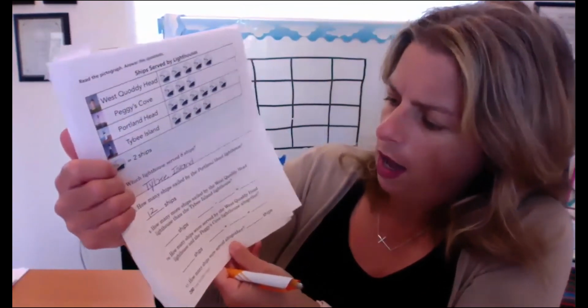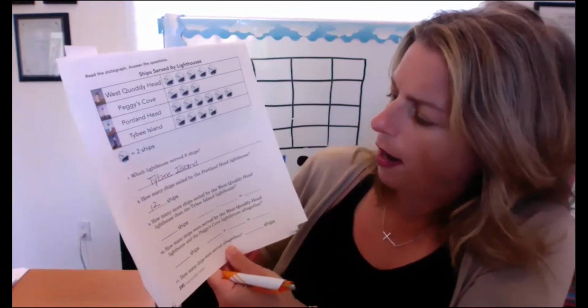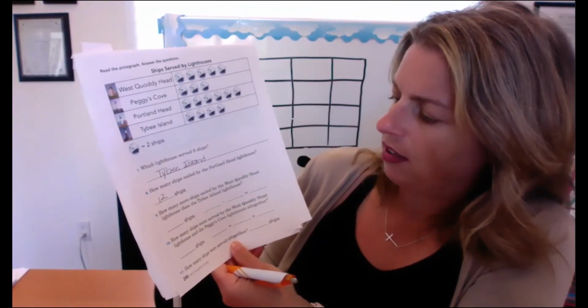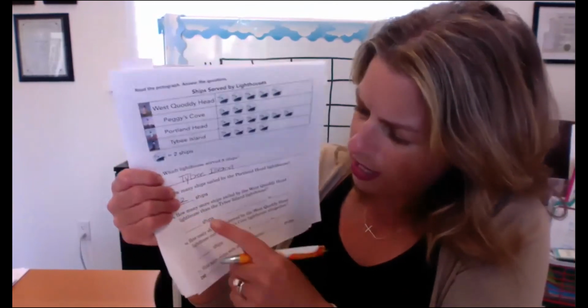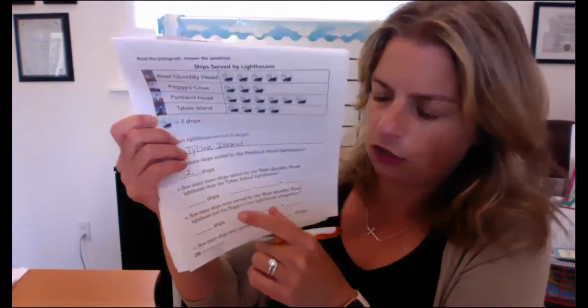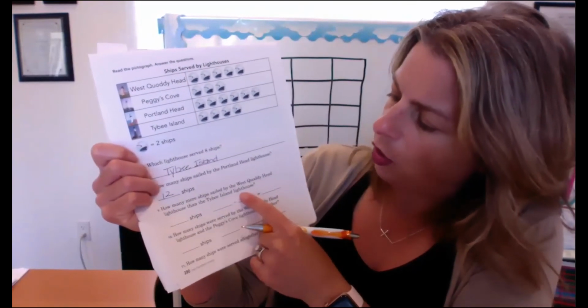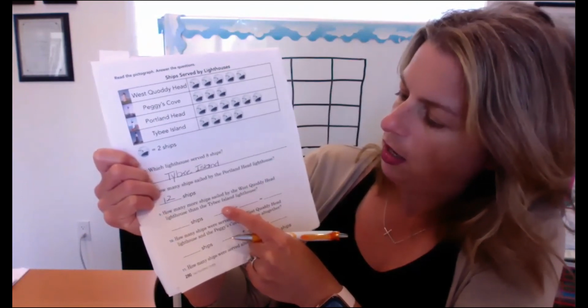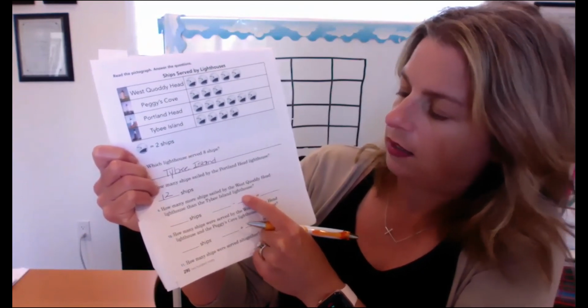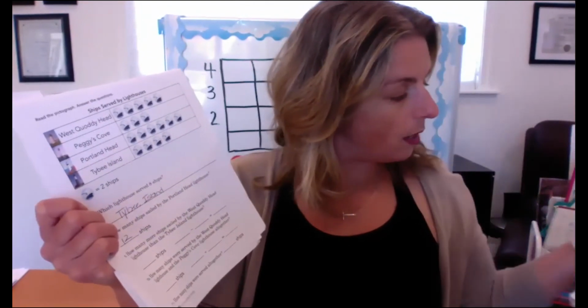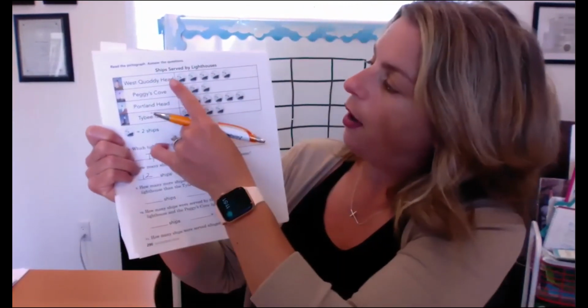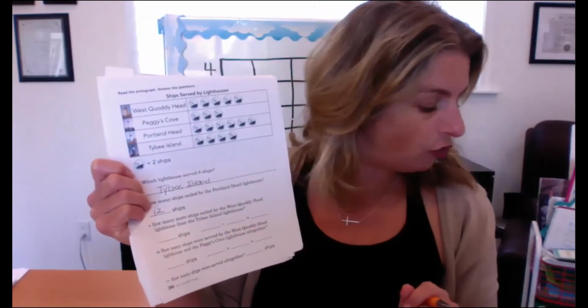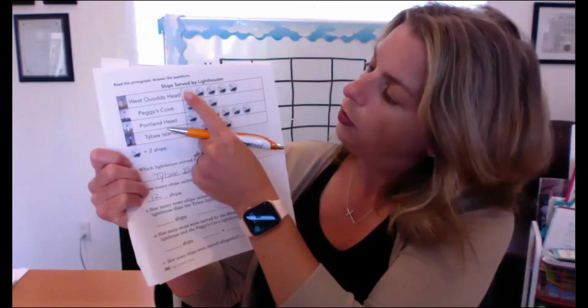Ooh, this one. How many more ships sailed by the West Quoddy Head Lighthouse than the Tybee Island? So we can't fill in this answer. This is going to be the answer. The question, we have to fill in. So we fill in how many for West Quoddy right here, and then Tybee Island. So again, we have to count West Quoddy's. You go ahead and count how many for West Quoddy's. Remember, you're counting by 2s. Did you get 10? You're going to write a 10.